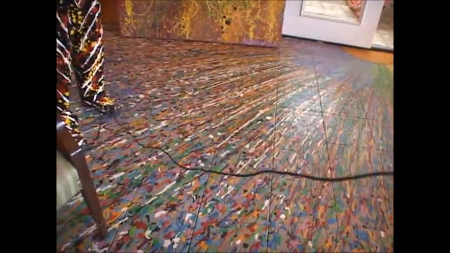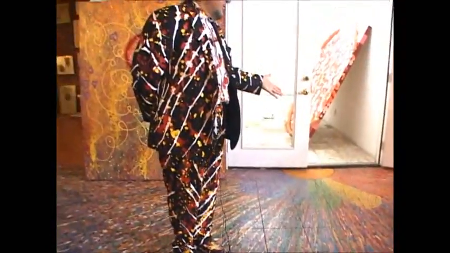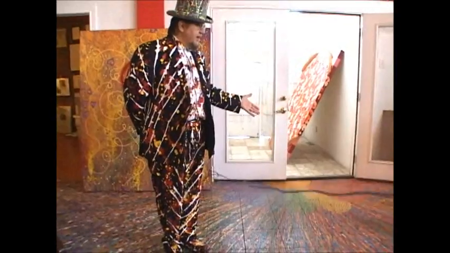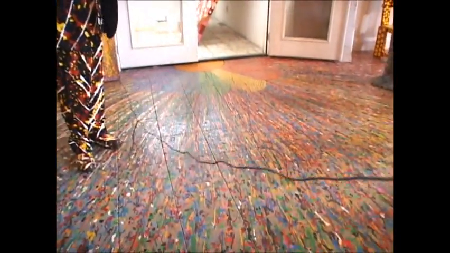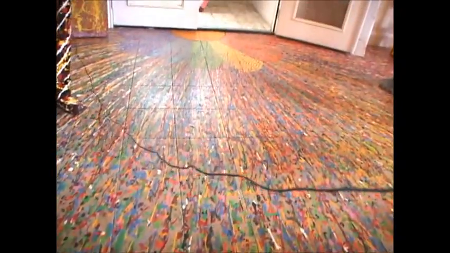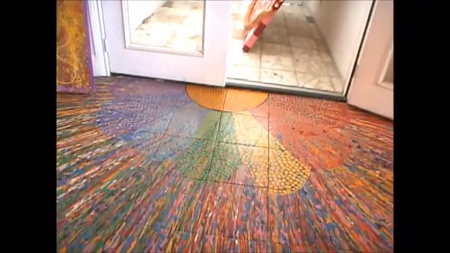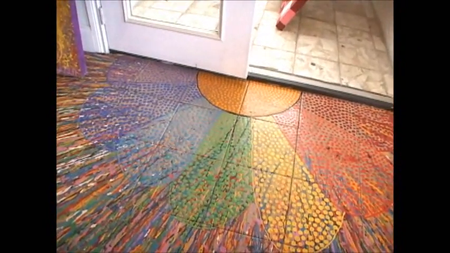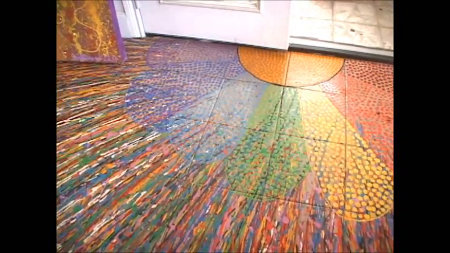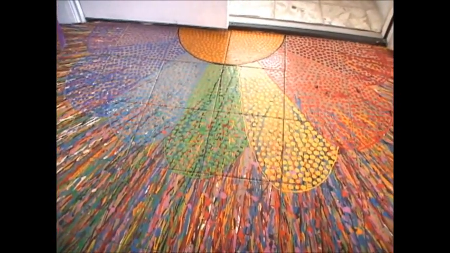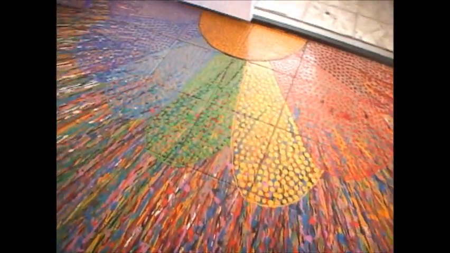So that's my lady. And here at the entrance of my gallery / office, I've put down this tile where I have used acrylic paint to create this sort of sunburst rainbow flower pattern that comes out from the entryway. It's very, very colorful. It uses many of my action art techniques. I seldom use any brush strokes in any of my work. I rather use a variety of techniques. Some of them you might have seen that Jackson Pollock uses.